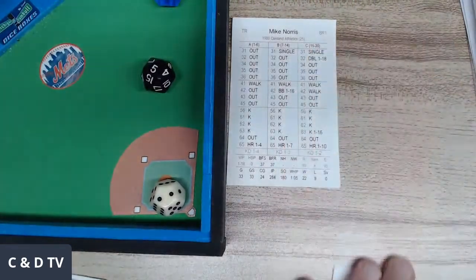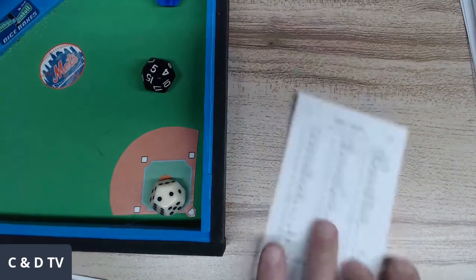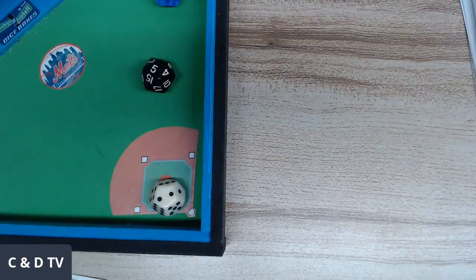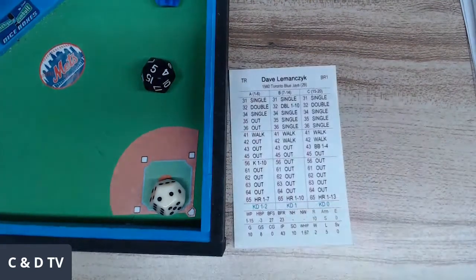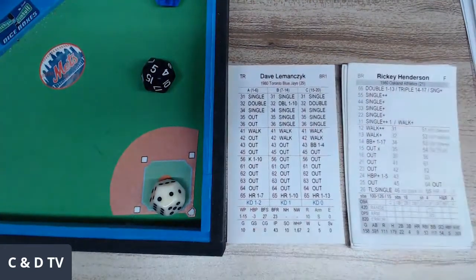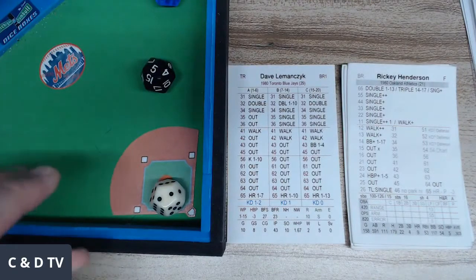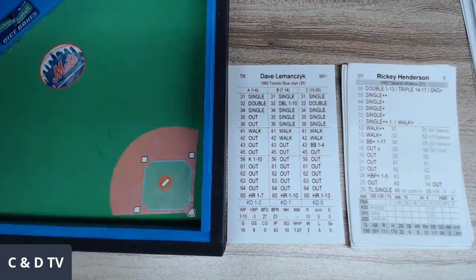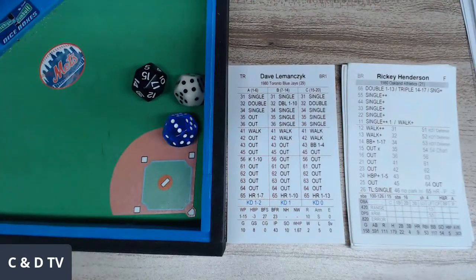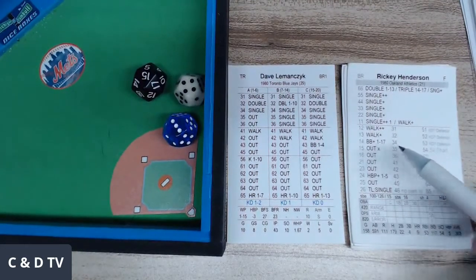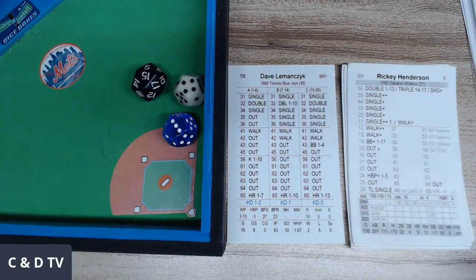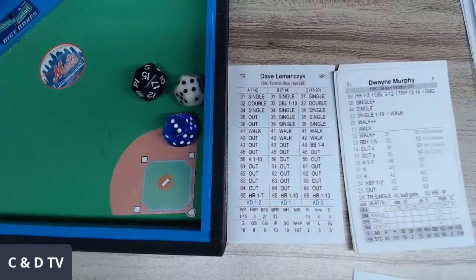And in the bottom of the first for the home team, it's going to be Rickey Henderson, Dwayne Murphy, and Mitchell Page. All right, let's do this. Here's a pitch from the righty, Dave Lemanczyk. That's a 34, and that's a blank. Lemanczyk is a C, and that's going to be a ground ball up the middle and through for a base hit. So Henderson's on with a single.